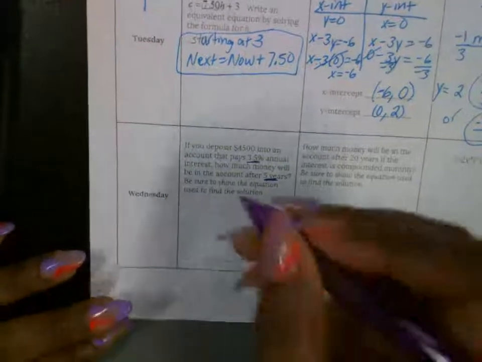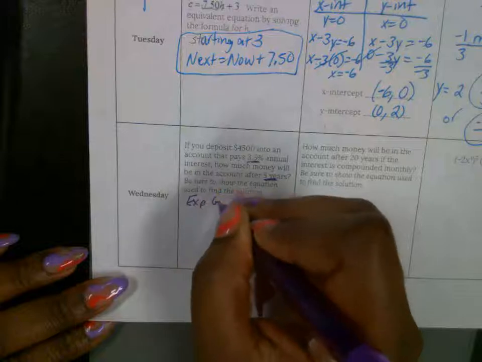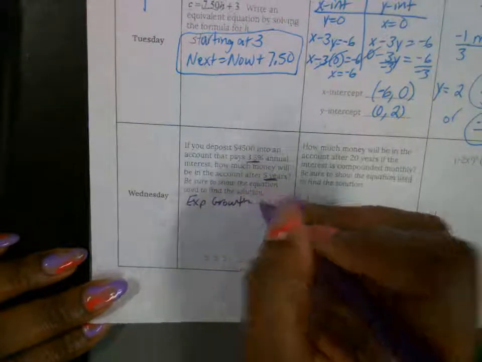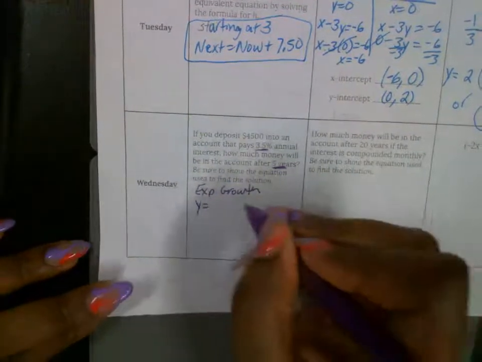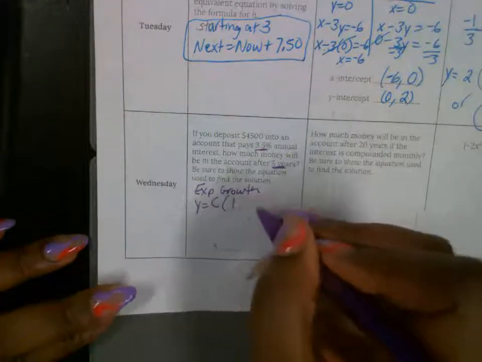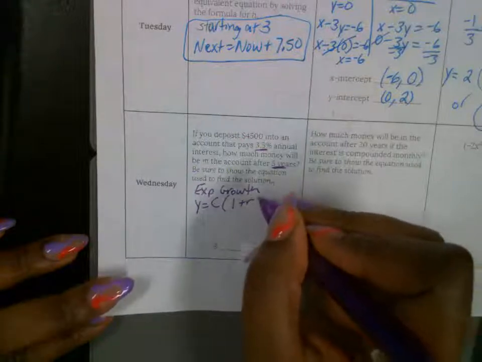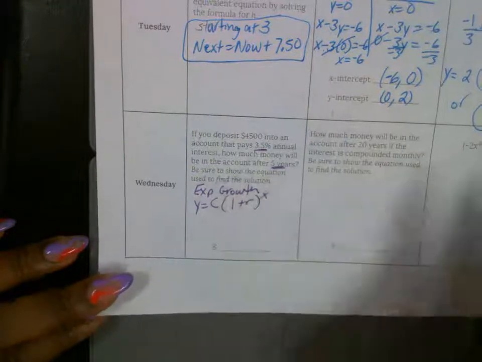So what form are we going to use for exponential growth? What's the form that we use? Y is equal to what? C times parentheses 1 plus R to the X power. To the X or T power. Very good.